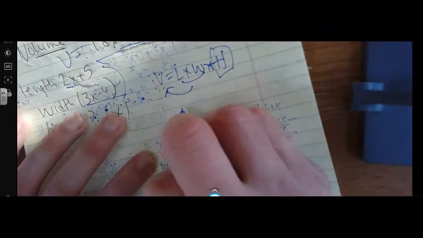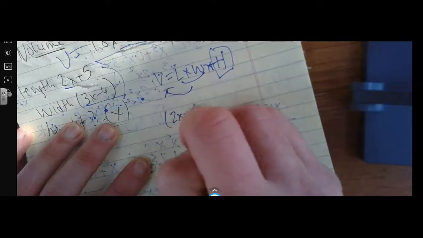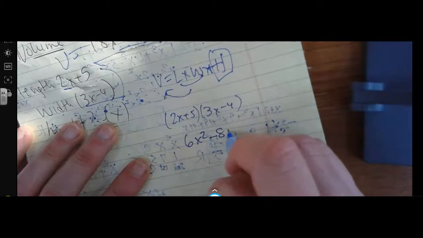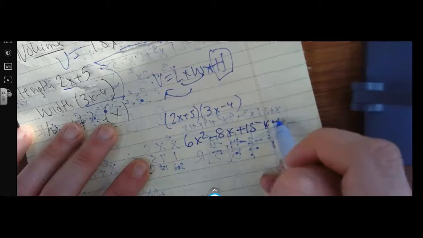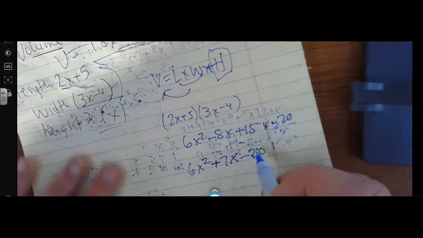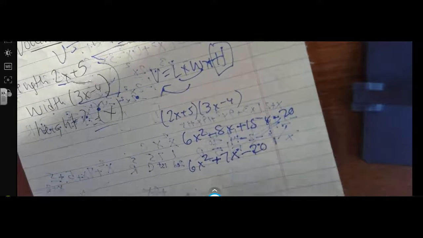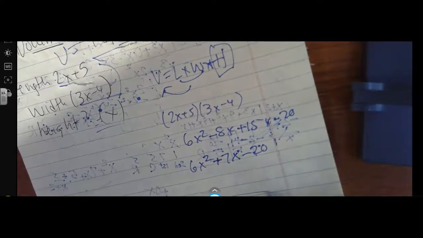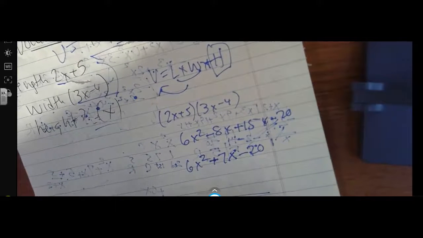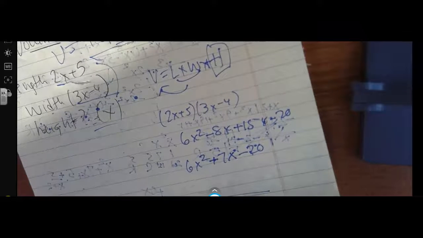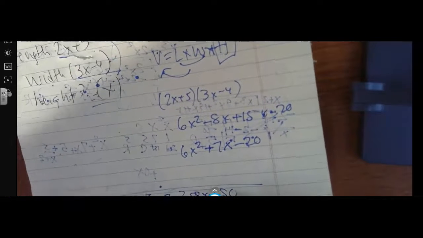So length times width, we're going to have 2x plus 5 times 3x minus 4. Multiply that, you're going to get 6x squared minus 8x plus 15x minus 20. That's going to give us 6x squared plus 7x minus 20. And that's what we divide in. So on the outside, you're going to have 6x squared plus 7x minus 20, and that goes into the volume, which was 18x to the third minus 3x squared minus 88x plus 80. And so that divides in.